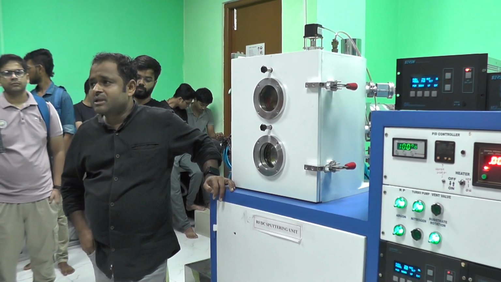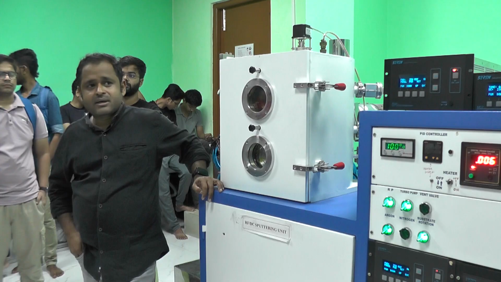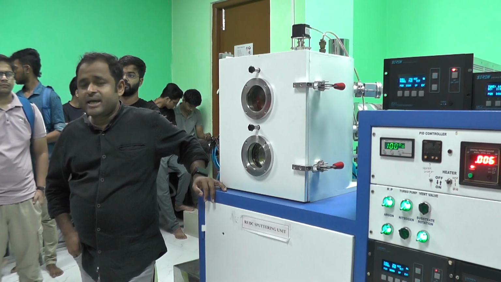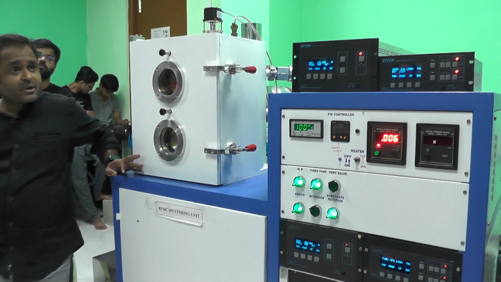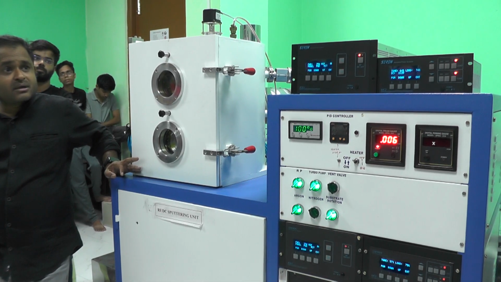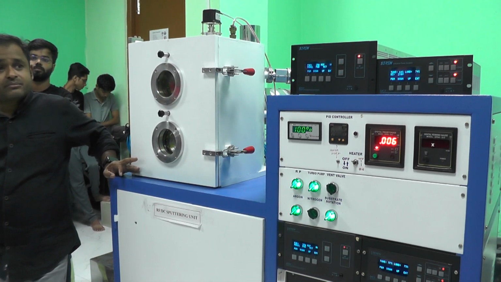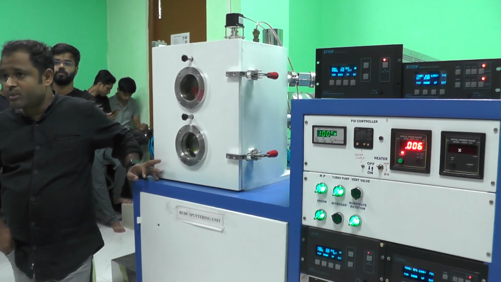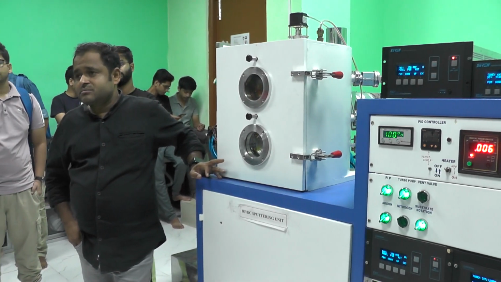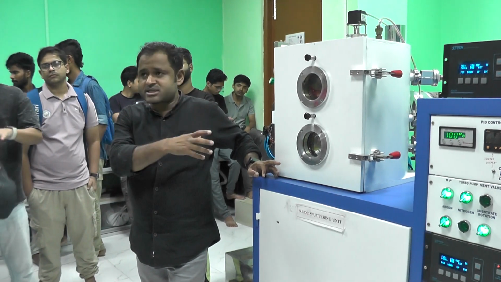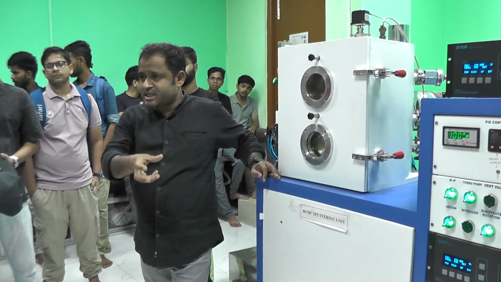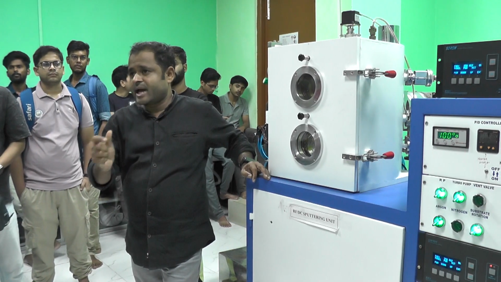All these results relate to our deposition rate. For GST, we achieved almost 100 nanometer. So we know that our machines give us that much thickness within a certain time.